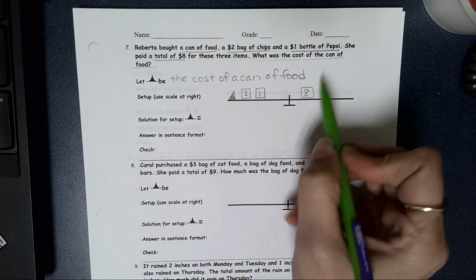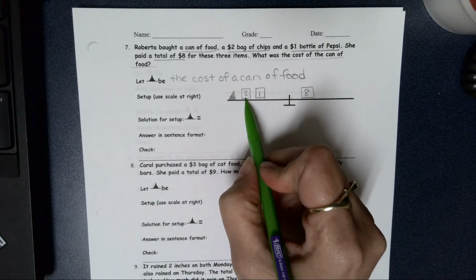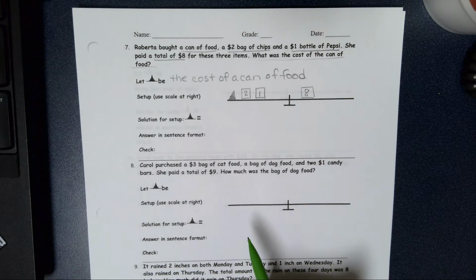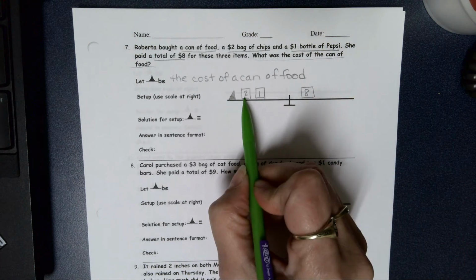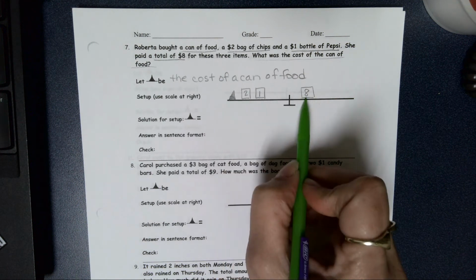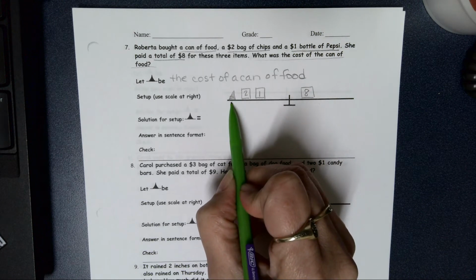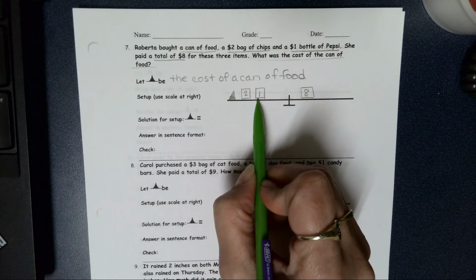She paid a total of $8 for these 3 items. 1 item, 2 items, 3 items. What was the cost of the can of food? So we have a pawn plus 3. 2 plus 1 is 3. And that equals 8. I only have pawns on the left side, so I want to leave that pawn where it's at and move the 2 and the 1.